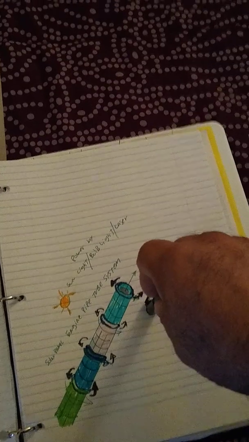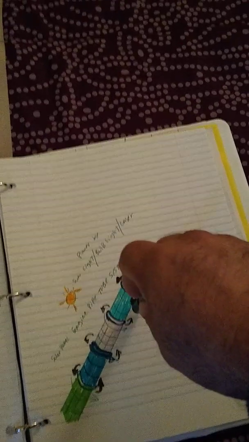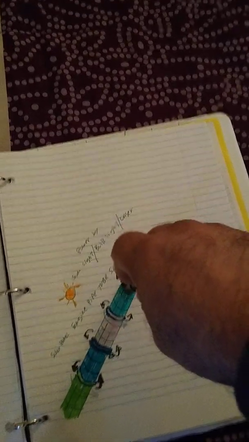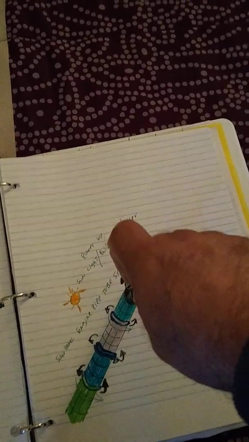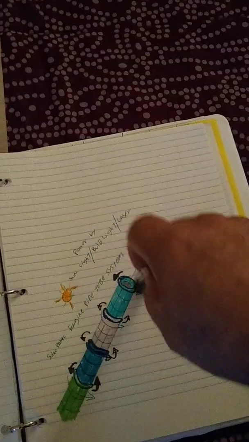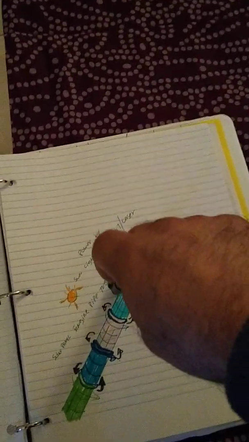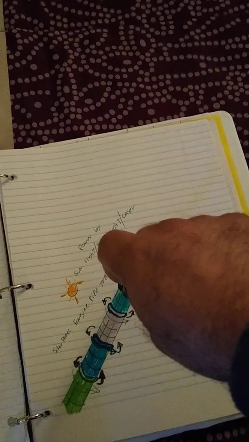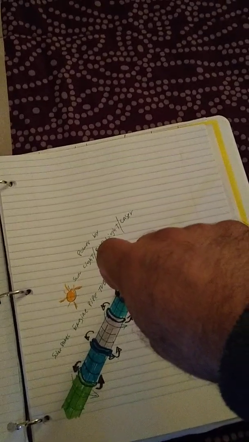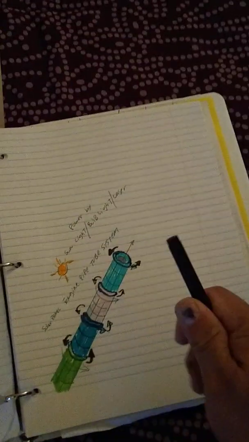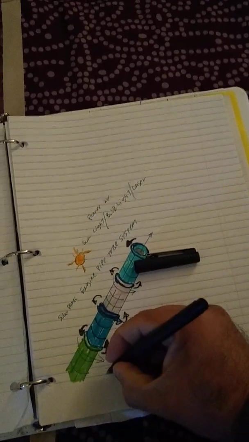Basically, each 1 ton equals 1 Earth gravity. So 1 ton multiplied by, at the end result, how many G's? Let's say the last tube, the end result, is 400 G's. So that 1 ton becomes 400 tons.